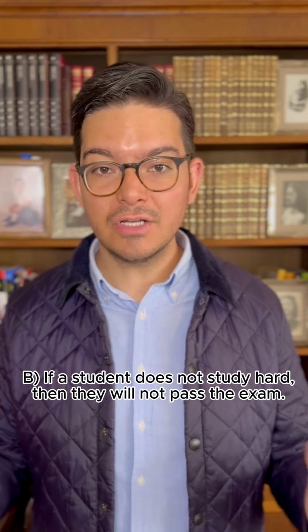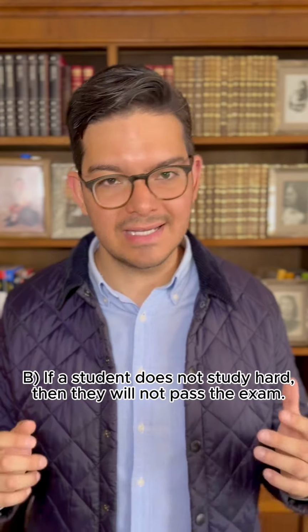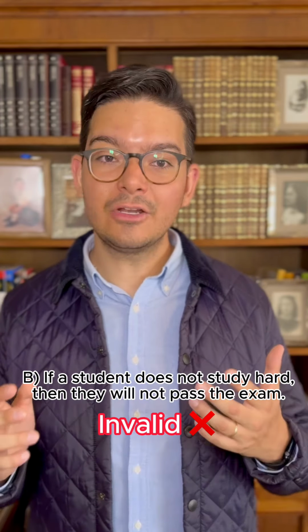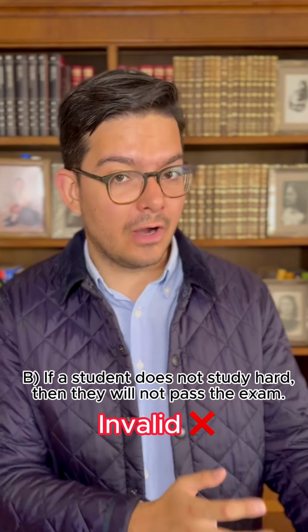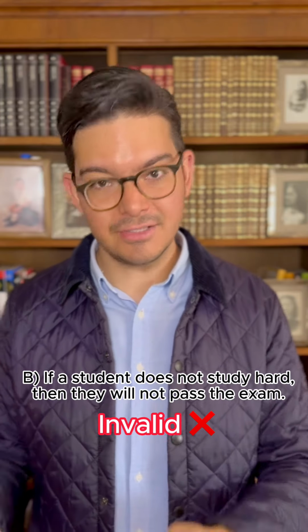B. If a student does not study hard, then they will not pass the exam. This is incorrect. Just because the student did not study hard, that does not mean that they will not pass the exam. Perhaps the student found another way to pass the exam.